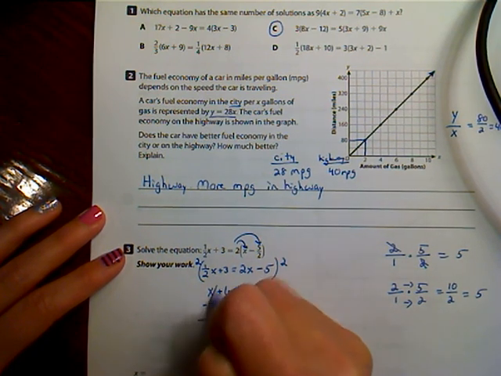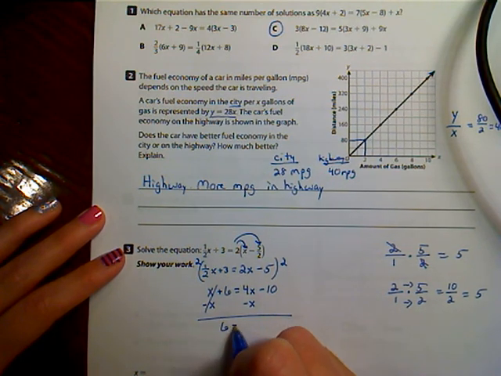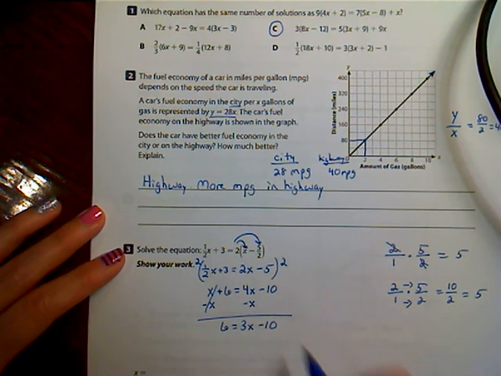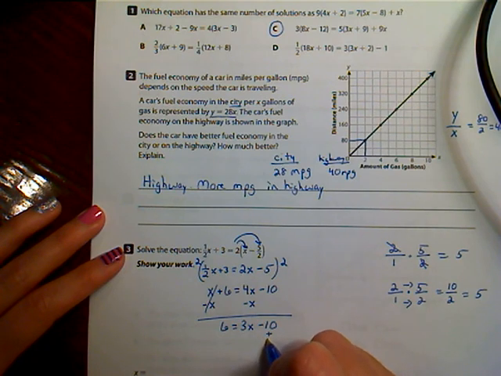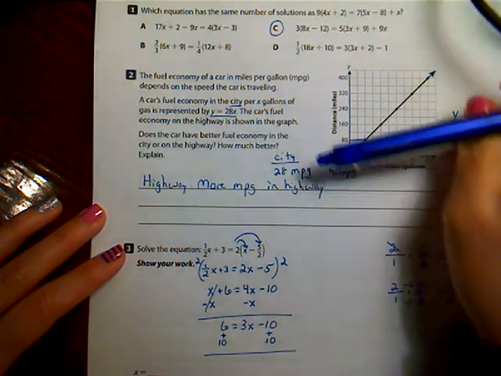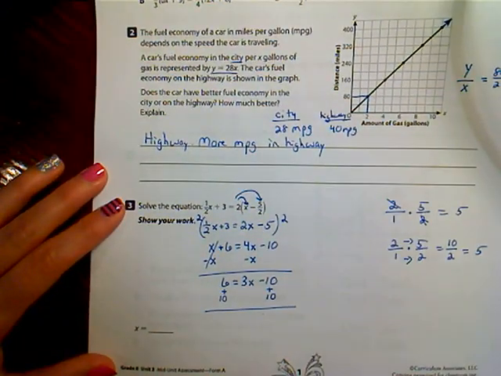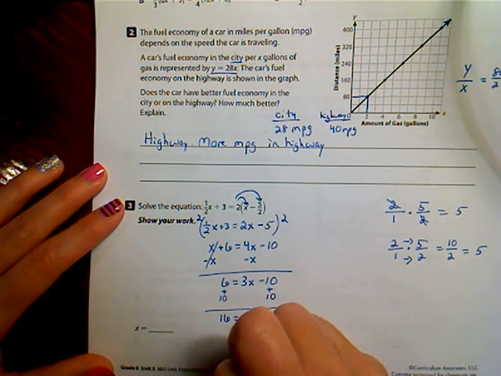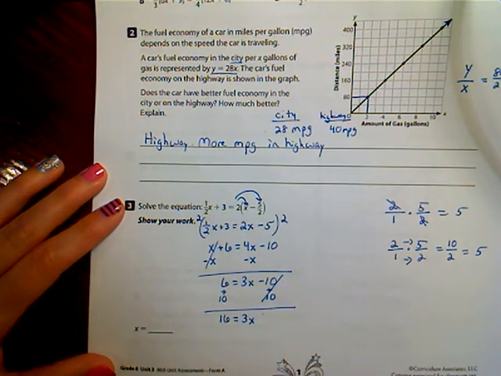1x take away x, they cancel out. Leaves me with a 6. 4x take away 1x leaves me with 3x, minus 10. My fourth step is to undo addition or subtraction. So I'm asking, what's being added to or subtracted from x? And I notice the minus 10. It's 3x minus 10. So I've got to get rid of this negative 10. I'm going to add its opposite. I'm going to add 10 and add 10. 6 plus 10 gives me 16. Bring down my 3x. These opposites are canceling each other out.